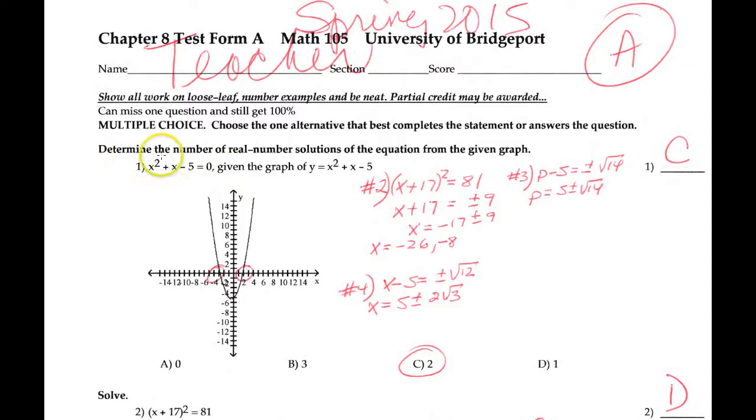For number 1, determine the number of real number solutions of the equation from the given graph. Well, this is finding the zeros. This is your quadratic equation. It's a parabola, and it crosses the x-axis at -3 right there, and at 2. So there are 2 places where it crosses the x-axis. So all they're asking is, how many real number solutions do we have? 2. And there's our answer.